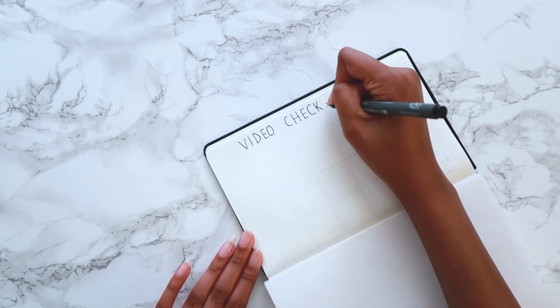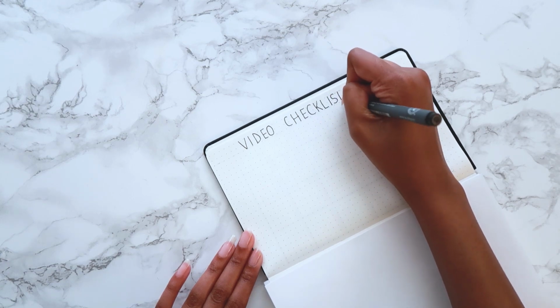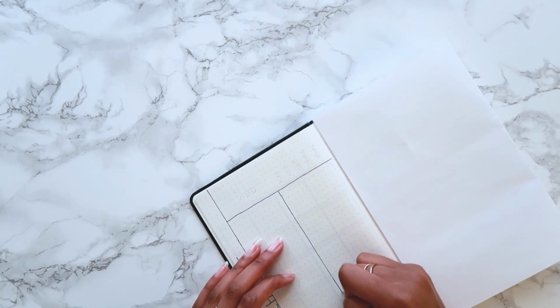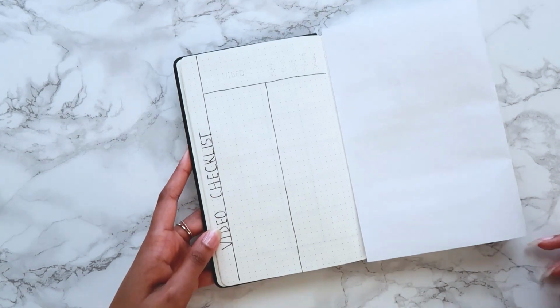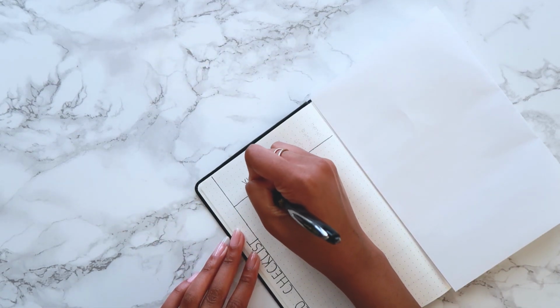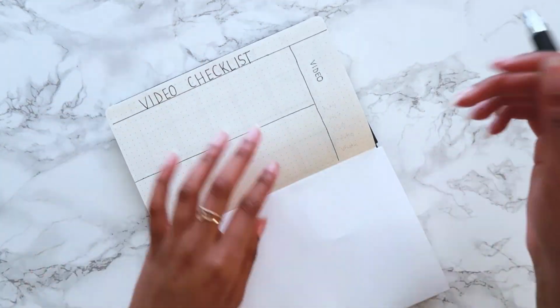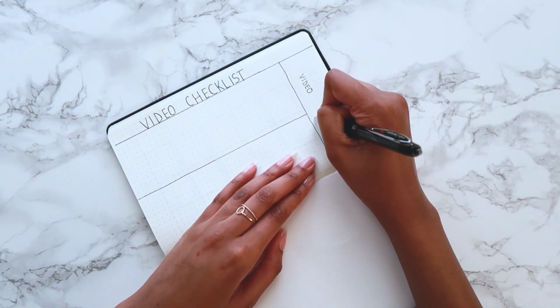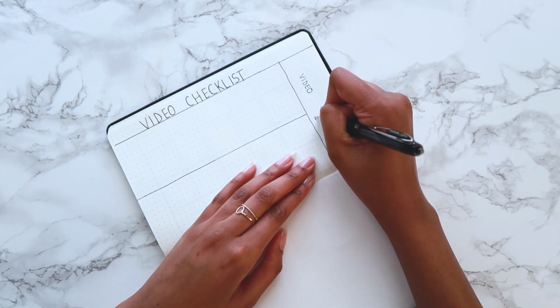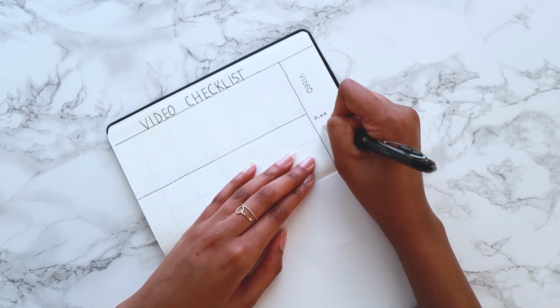So along the side of the page, I did my title, which is video checklist. Then I divided the page into 2 sections. At the top of the page, I wrote in my video. So this is where I'm going to be putting in all of my video ideas. And then on the other section, I put in my process when it comes to uploading a video.